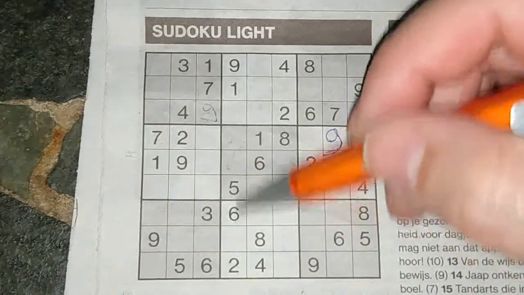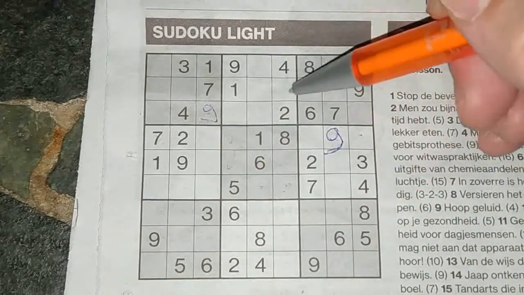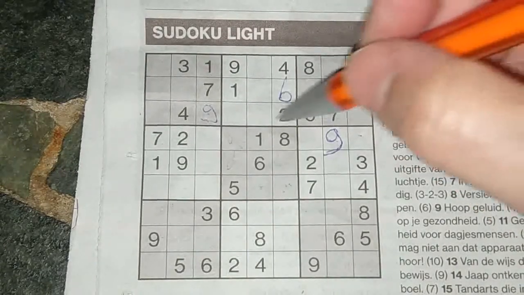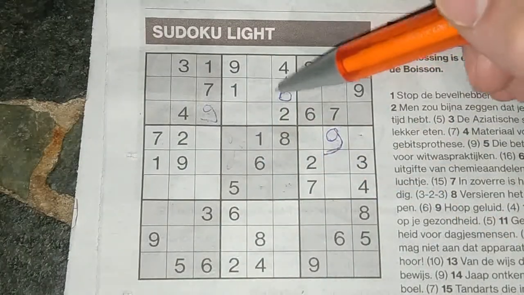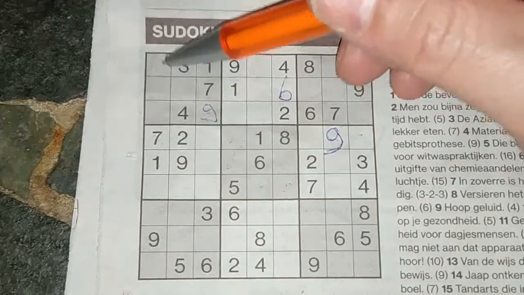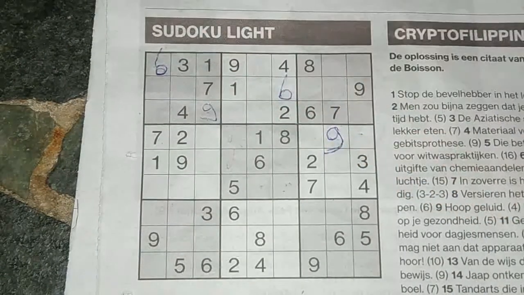Then a 6 in this column, a 6 in the middle column. So in this column, the only place for the 6 should be here. 6 in this row, a 6 in the second row. So in the row above the first row, the only place for the 6 should be there.